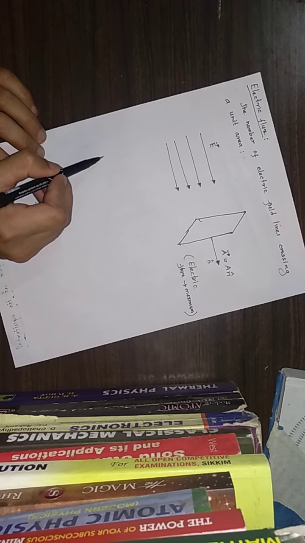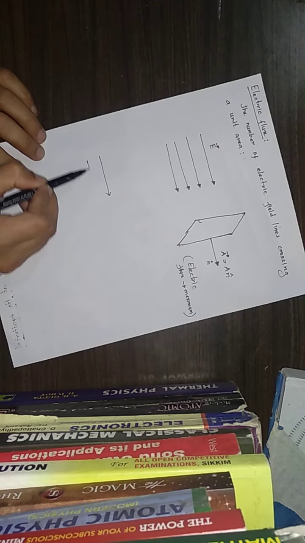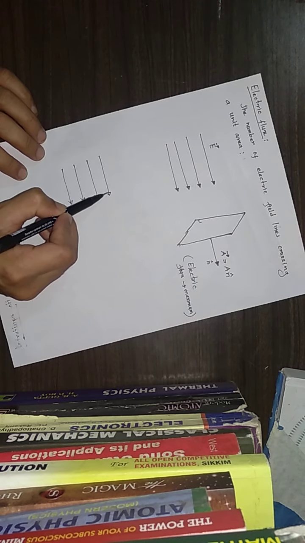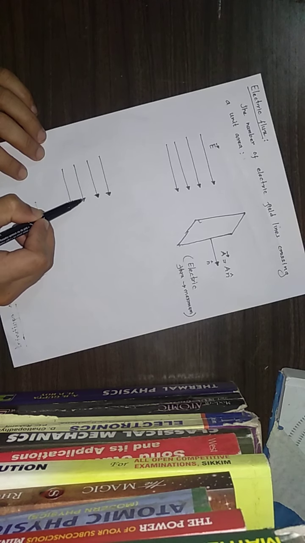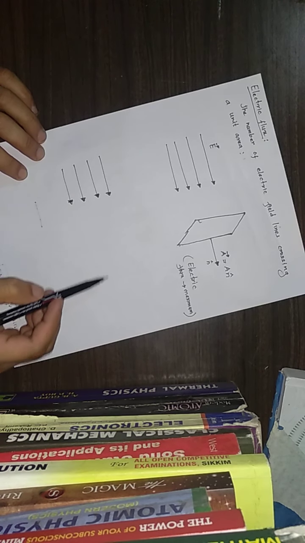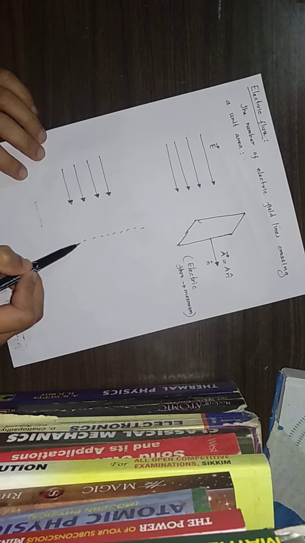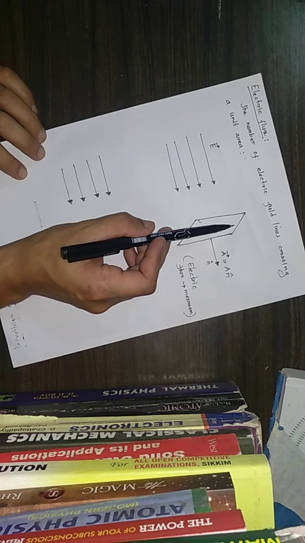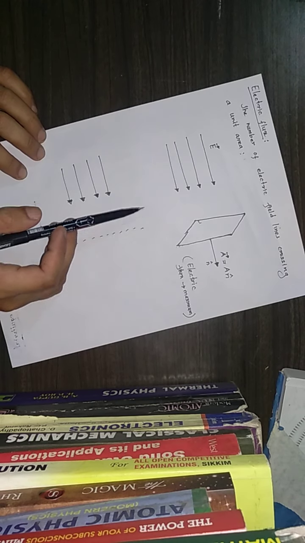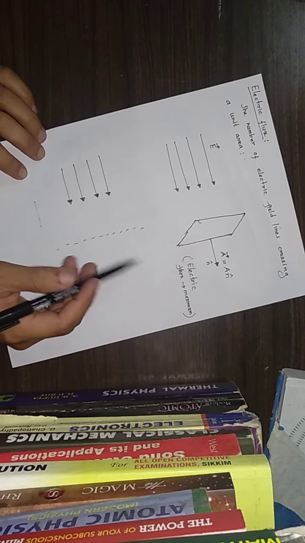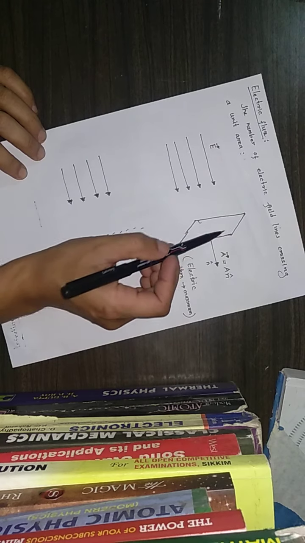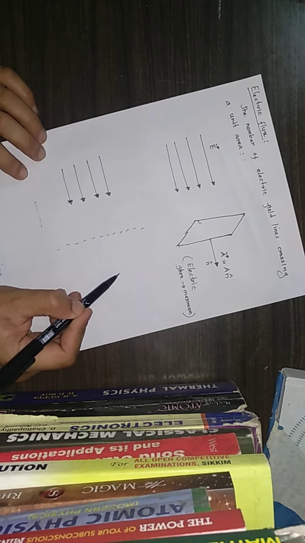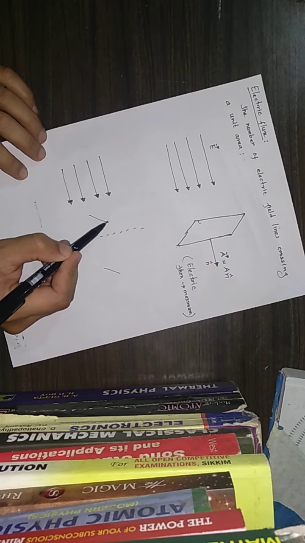Let us consider another case. These are my electric field lines. And now, if I rotate this particular surface area by 90 degrees, then this area will be flattened this way.